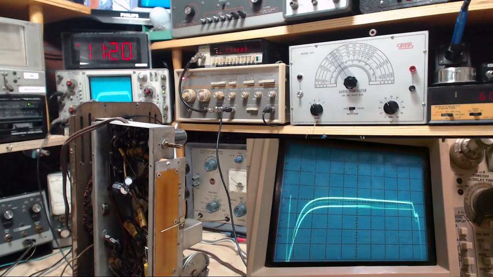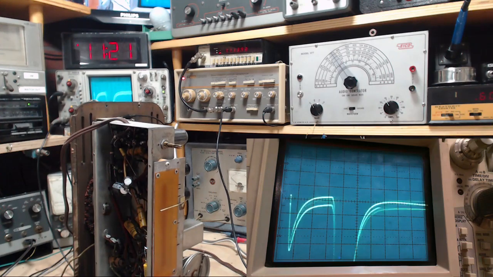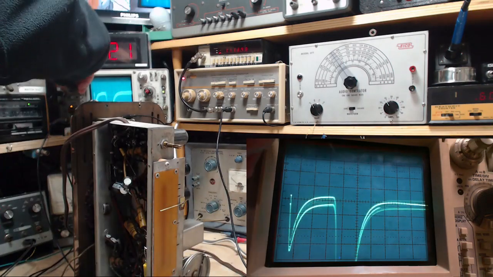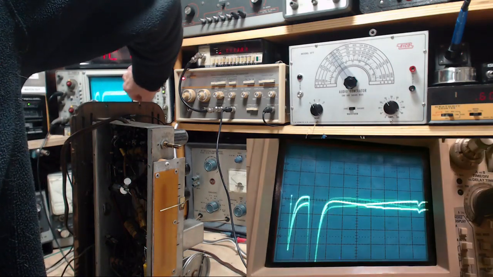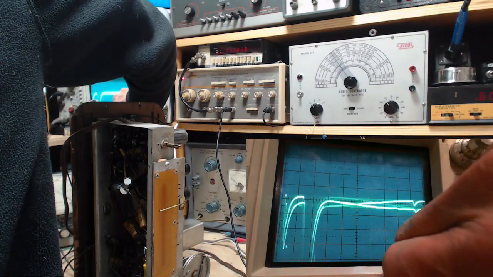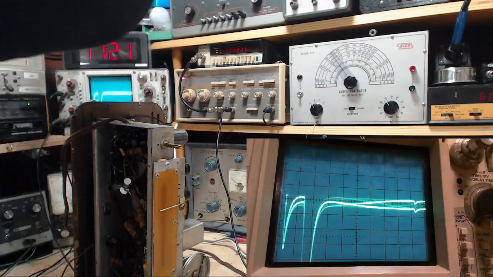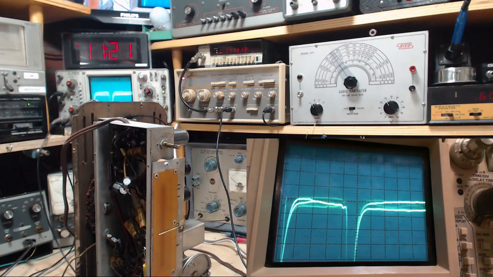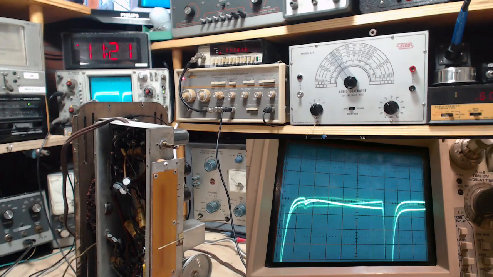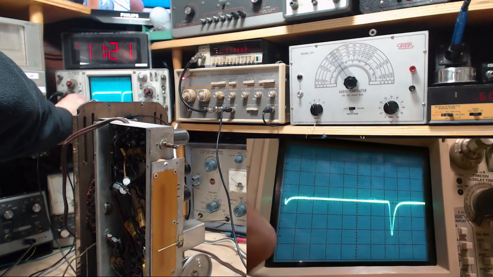So what's that telling us? Tune the radio. It's telling us this is too high. There. We have the sweep completely contained on the screen. Yep. Tune away. The sensitivity here. There.